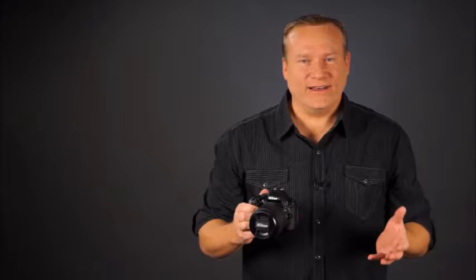Your D5300 has a variety of image quality and size settings that will allow you to capture images with resolution, file format, and compression that you need for your scenario. Let's first take a moment to talk about the camera's image quality and image size options.